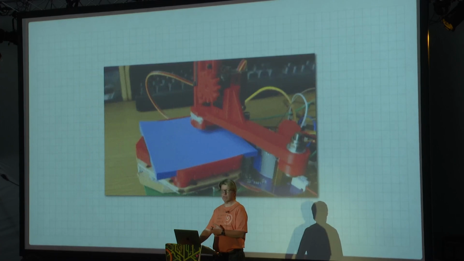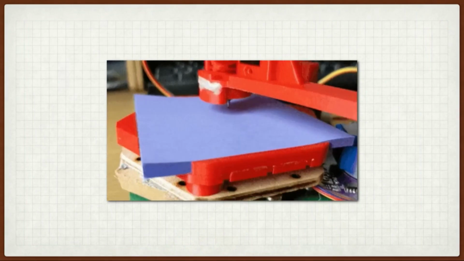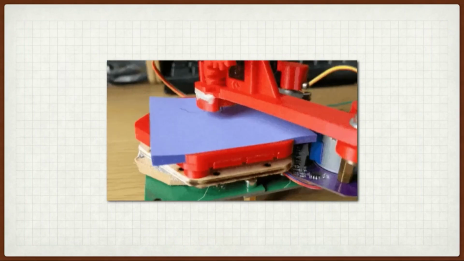Finally, Dan Walker has already hacked his Tildagon into a plotter, so if you've got the badge, you can go and do something really cool with it.